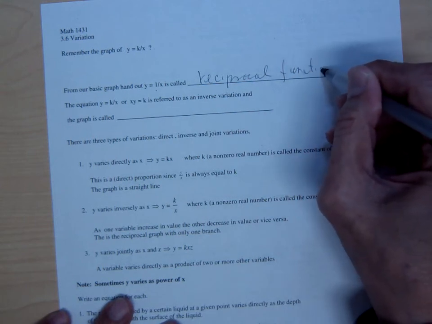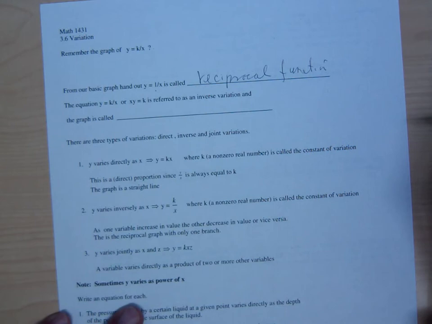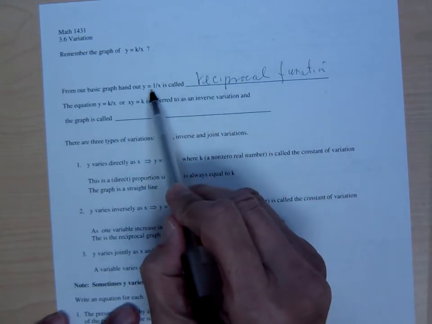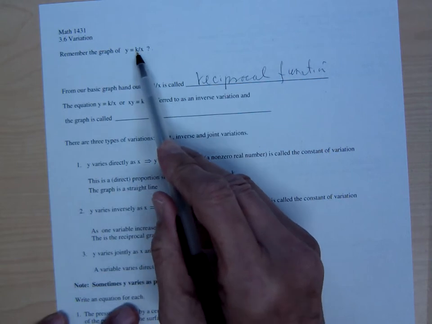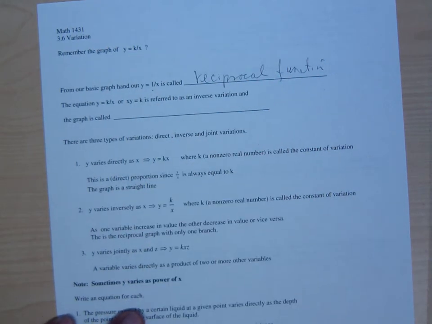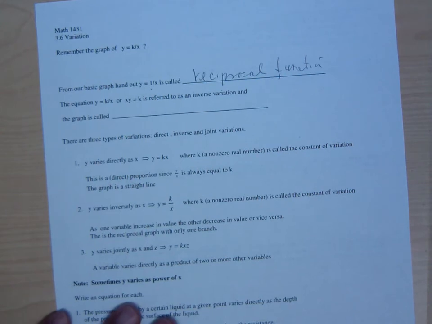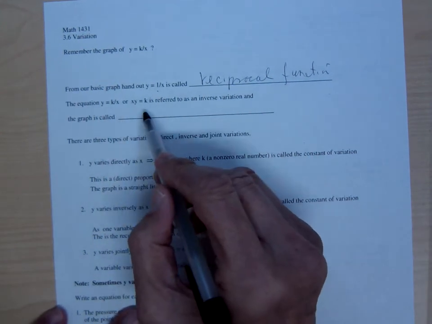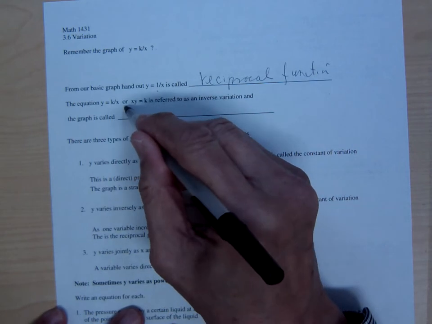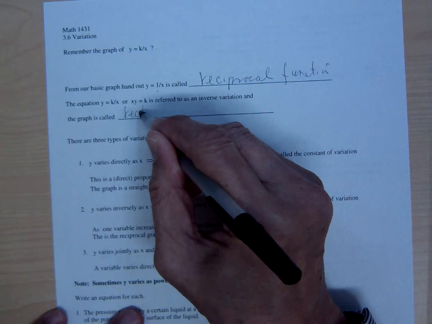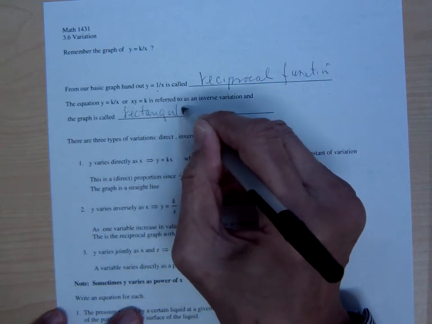That's your basic graph, right? So if I want k, that means I stretch that graph by a factor of k, all right? And as a matter of fact, there's a name for that graph. It's called the rectangular hyperbola.